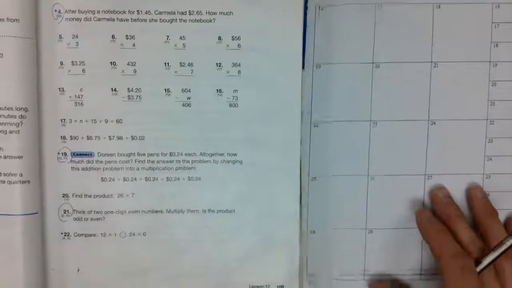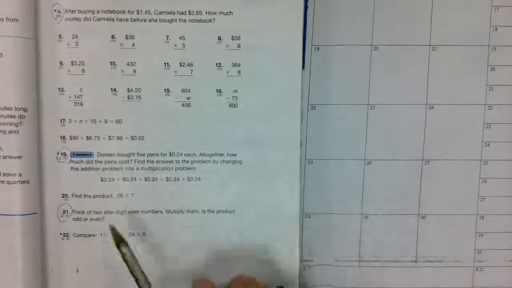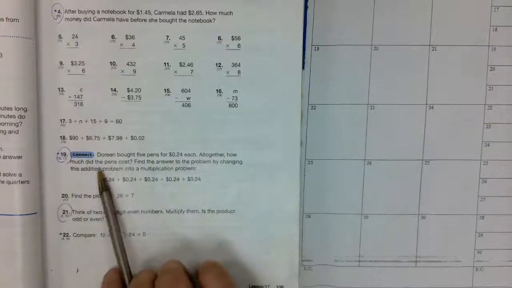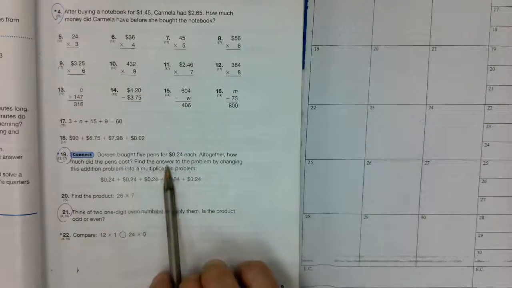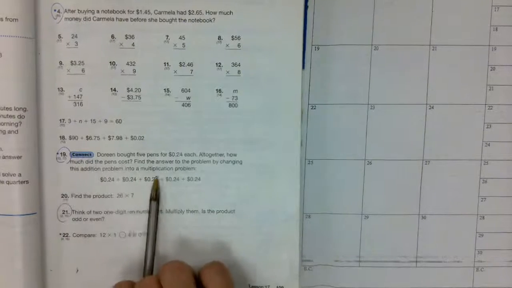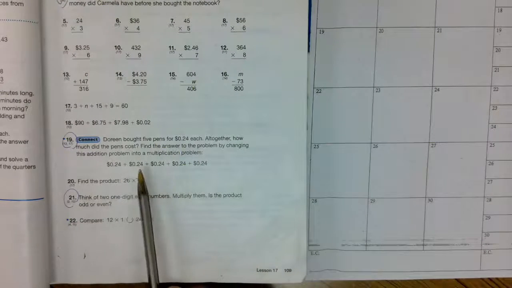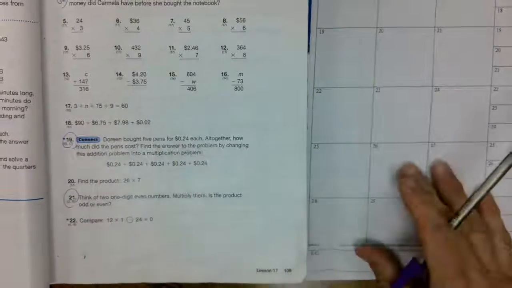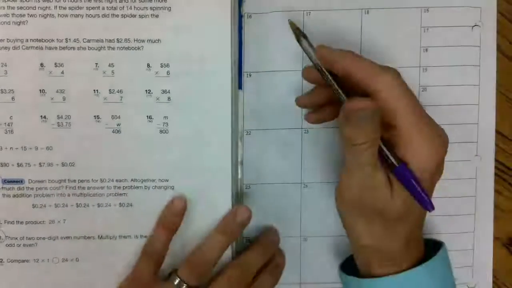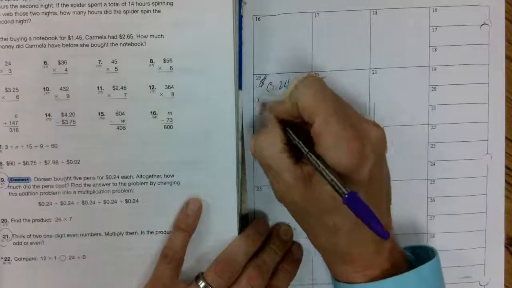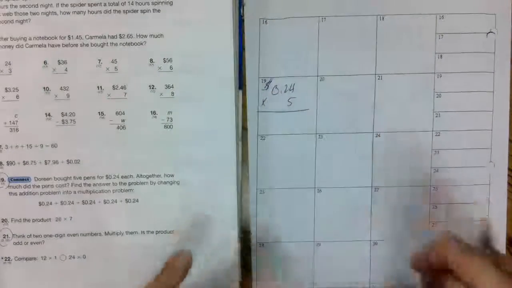Jump to the backside. Look at number 19. It comes from today's lesson. Dorian bought 5 pens at 24 cents each. Altogether, how much did the pens cost? Find the answer to the problem by changing this addition problem to a multiplication. I like to count them. Count them with me. 1, 2, 3, 4, 5. So in problem 19, we would set it up like this. $0.24 times 5 of those pens.